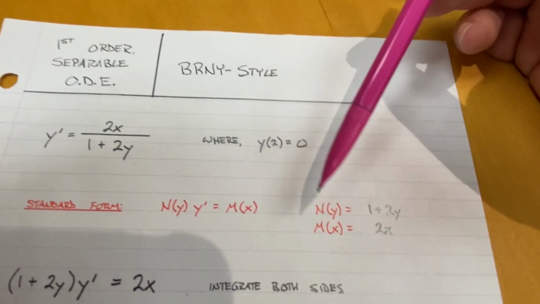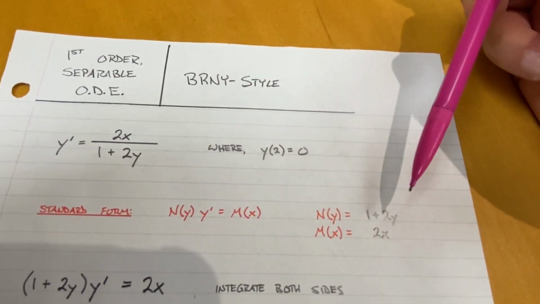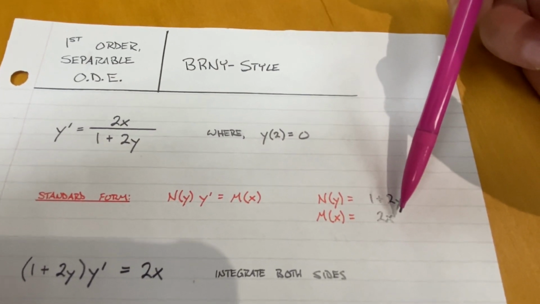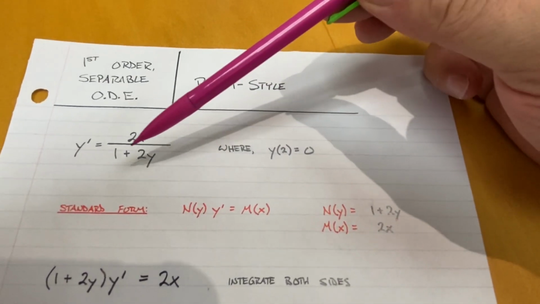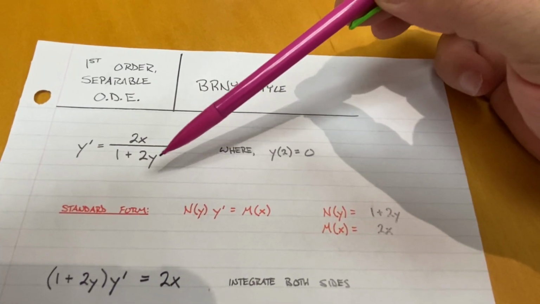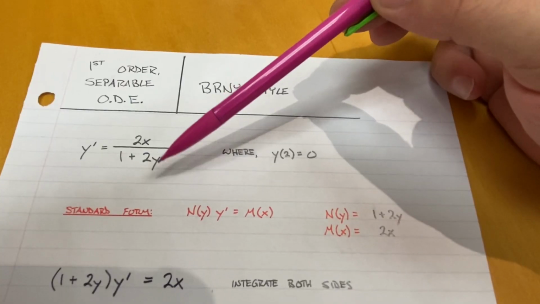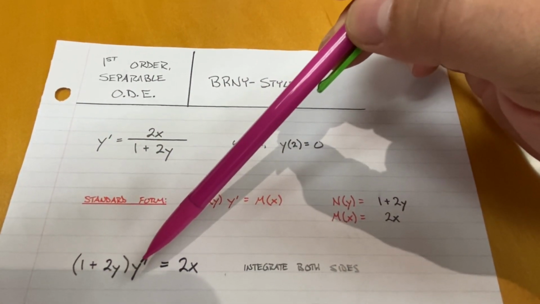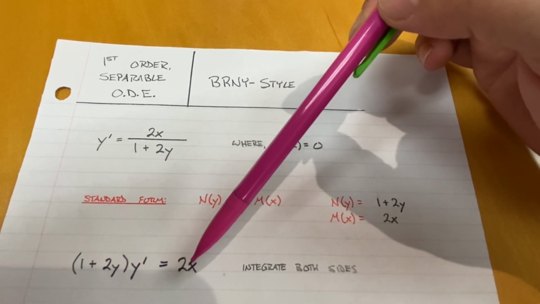Now in this case, our n of y is going to be 1 plus 2y, and our m of x is going to be 2x. So what we'll do is wrap this in parentheses, multiply both sides by 1 plus 2y, and we'll end up at 1 plus 2y times y prime is equal to 2x.